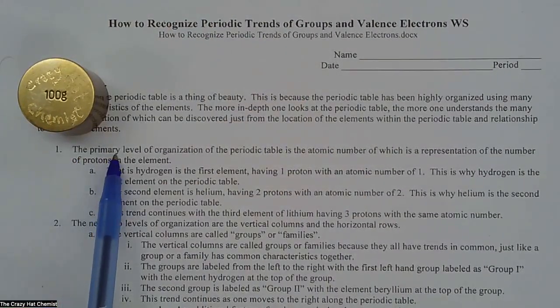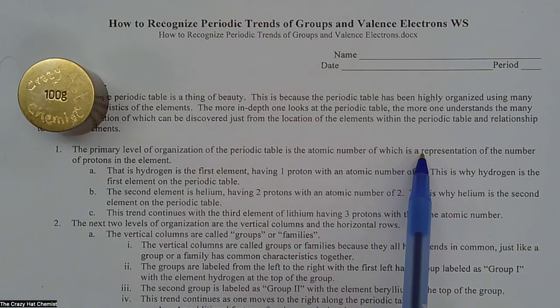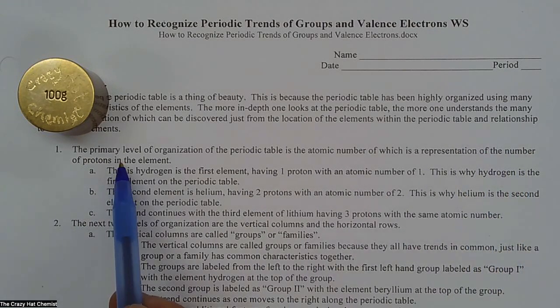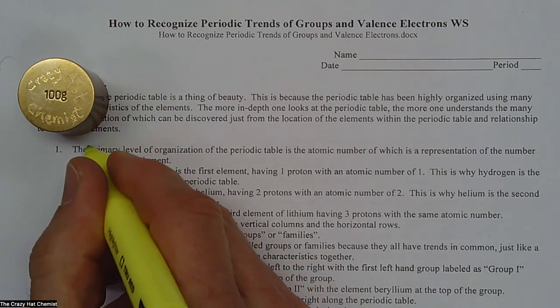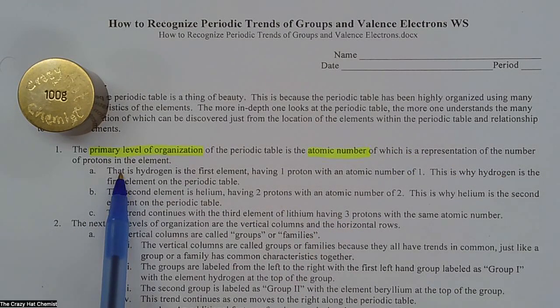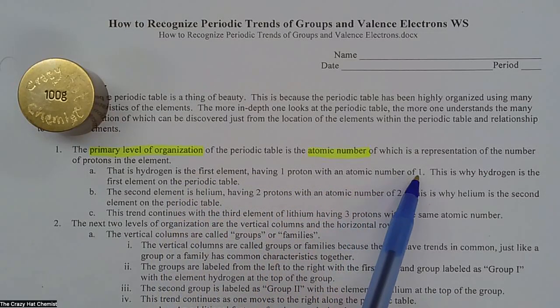Number one, the primary level of organization of the periodic table is the atomic number, which is a representation of the number of protons in an element. So the primary level of organization is the atomic number. That is, hydrogen is the first element having one proton with an atomic number of 1.